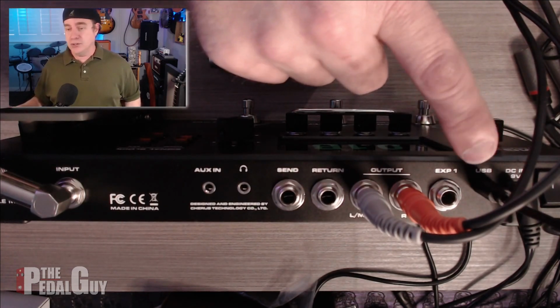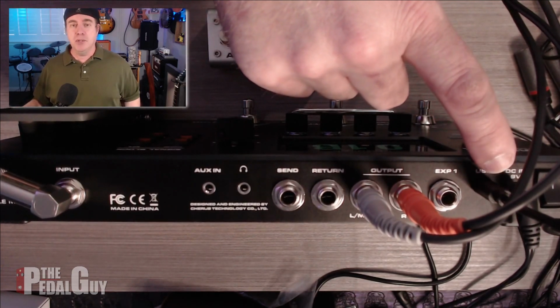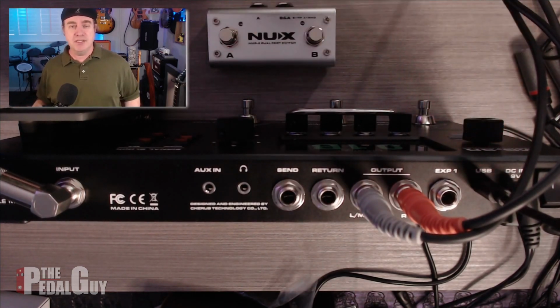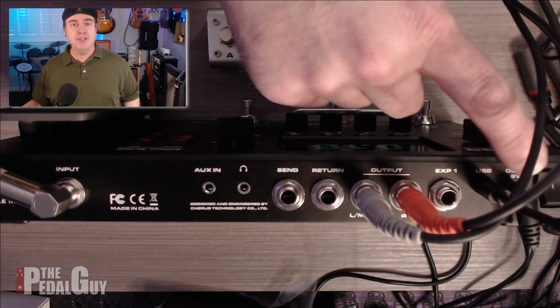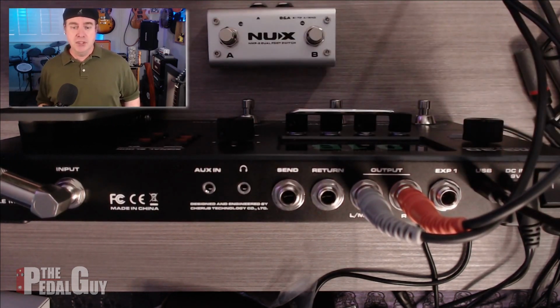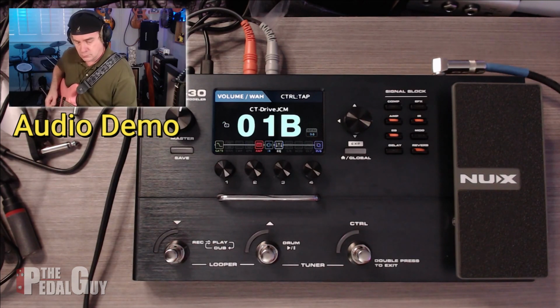Now to the right of that we have the USB port. It's a USB-C port, and there is an included cable. Again, value add. And then there's the power jack and the power switch. So that pretty much sums up what's inside of the MG-30 as far as the layout goes. But how does it sound? Let's take a listen to some of the presets.